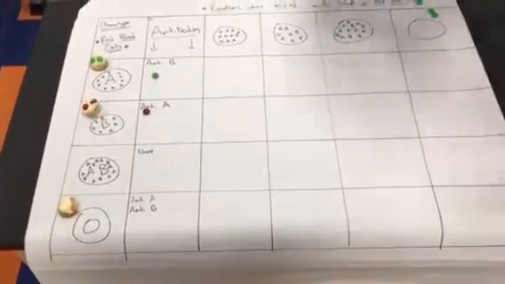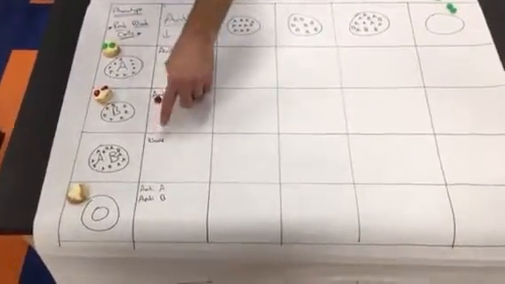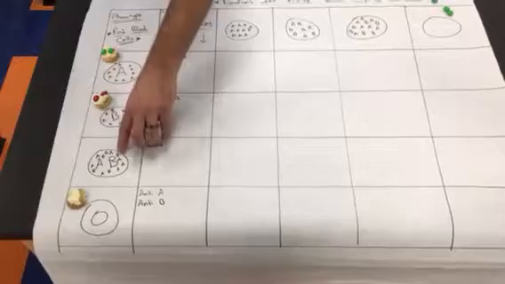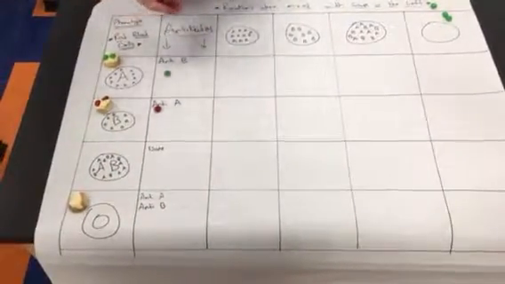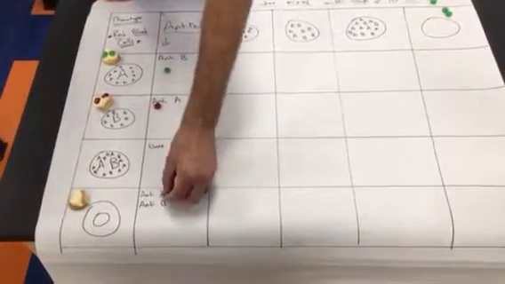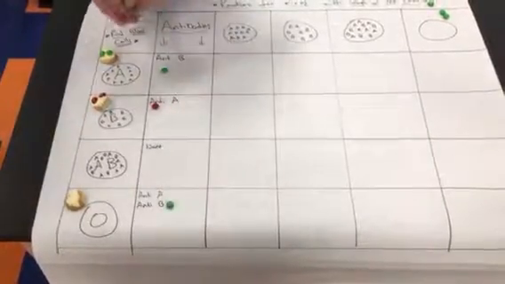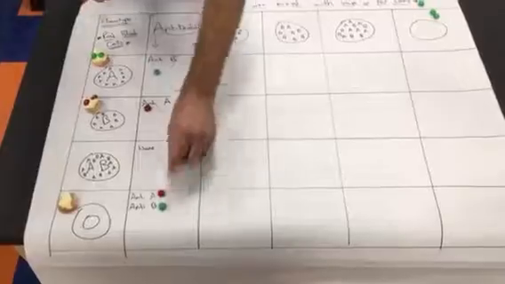An AB blood cell has no antibodies. Because it has both A and B antigens on the surface, it can accept all. An O blood cell has both anti-B and anti-A antibodies. So let's see what happens when we do a blood typing test.